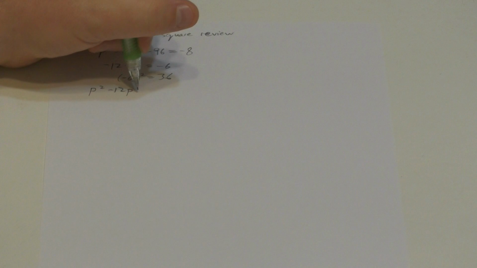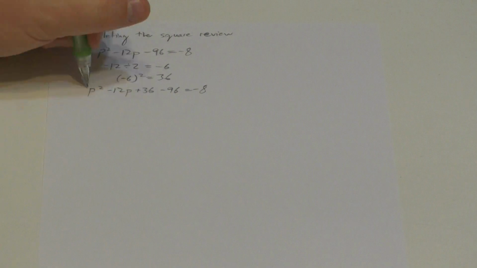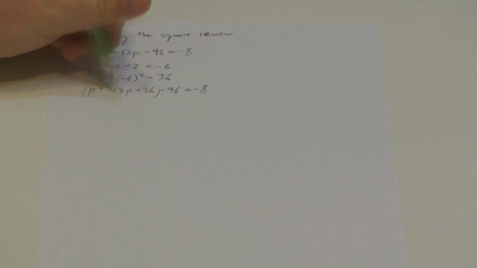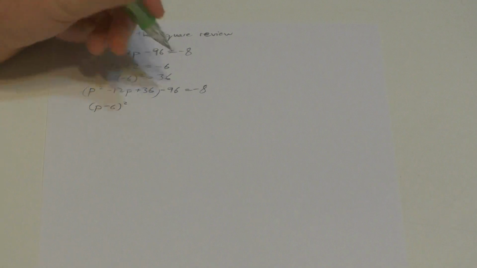We kind of made a mistake here getting you guys to see 12 twice, but y'all get the idea that, again, I'm just dividing by 2 and squaring. So like the last problem, we actually end up adding 36 to both sides. All right, minus 96 equals negative 8. Isolate this part, factor this, and I'll get p minus 6 squared.